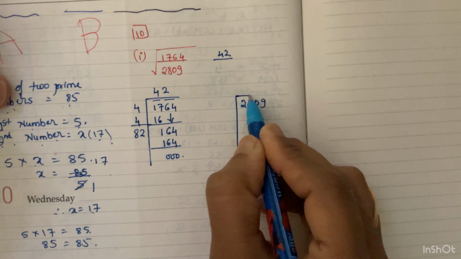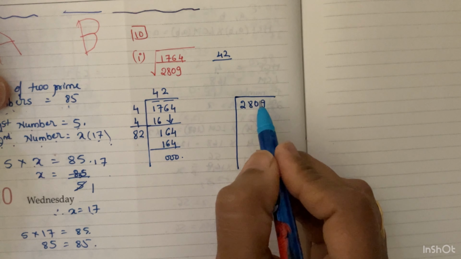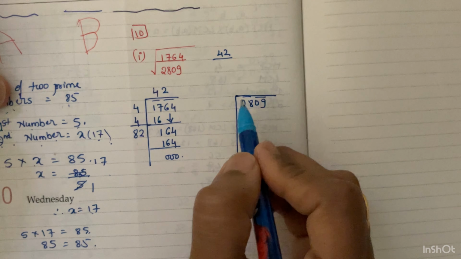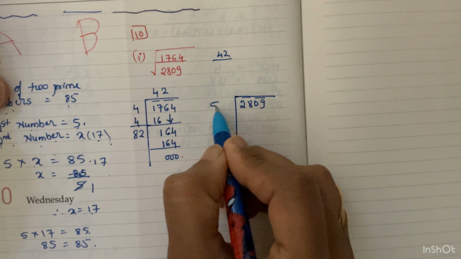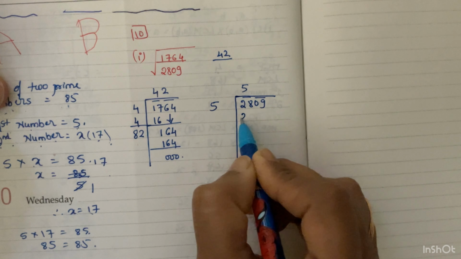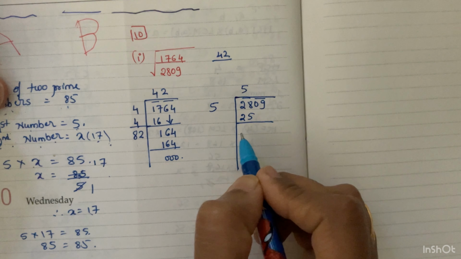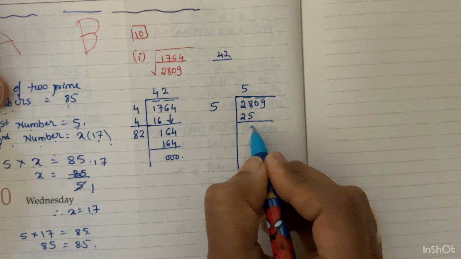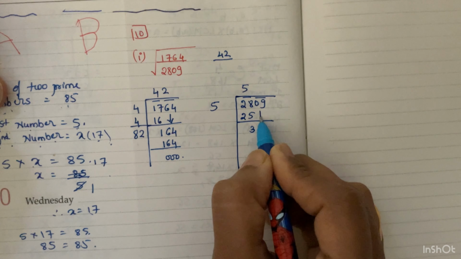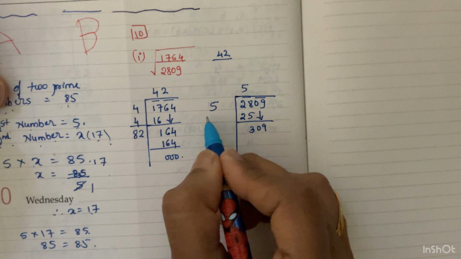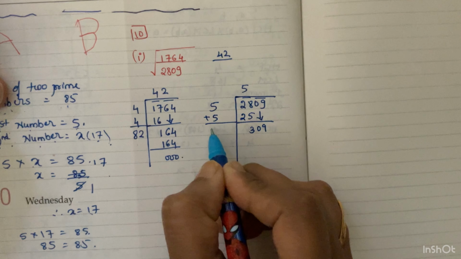Now by doing the short division method again, let's make pairs from right to left side. Now to do the division of 28, the nearest perfect square, I am going to take a 5. 5 5s are 25. And if you go with a 6, 6 6s is 36, which is greater than 28. Now 28 minus 25 is 3, and let me take 09 down. Now we are having 309. This 5 we need to add here. So 5 plus 5, I'll get 10.